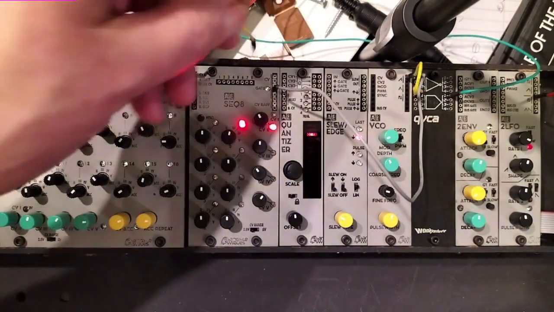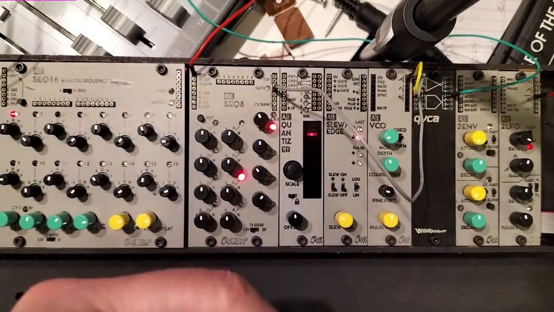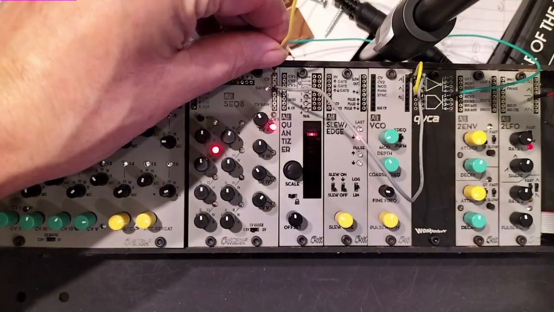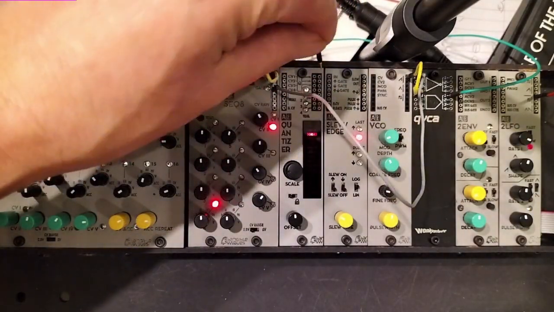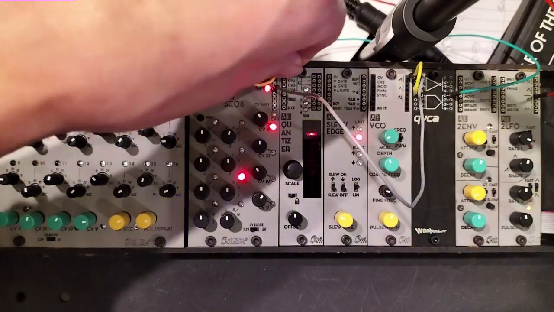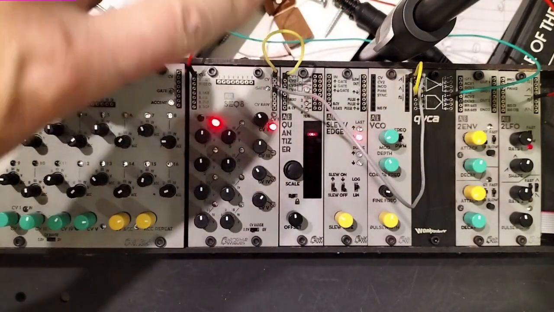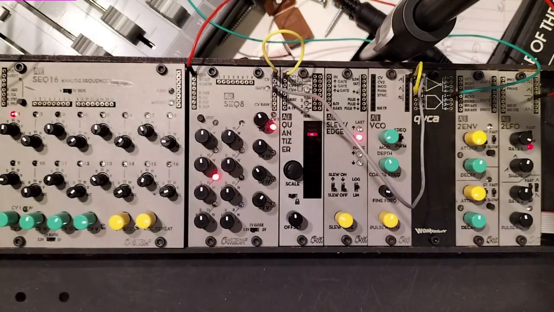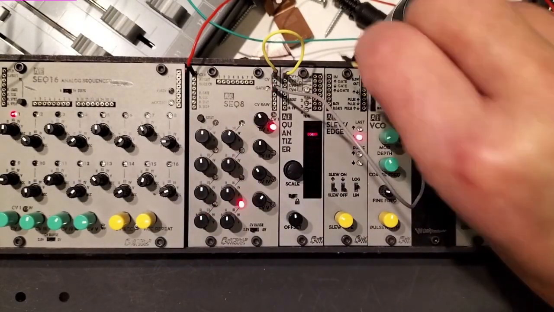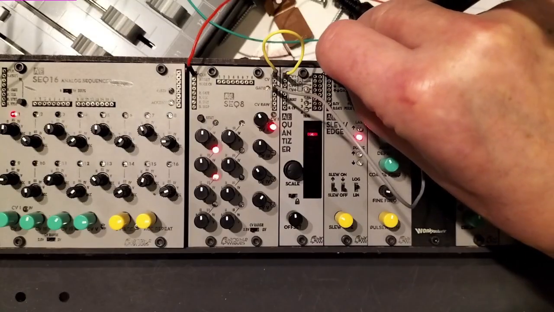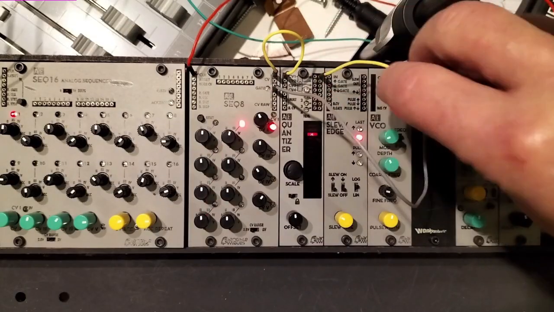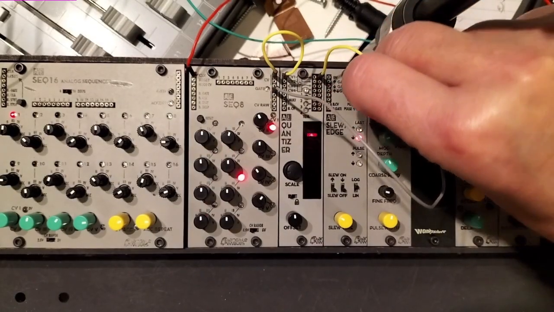We'll use a nice little yellow one. The main reason I'm being so careful about using shorter wires is just to try and make sure that it can be shown on the video. So I've now got the CV of the sequencer going out into the quantizer, and I'll now have the out of the quantizer going into the VCO.